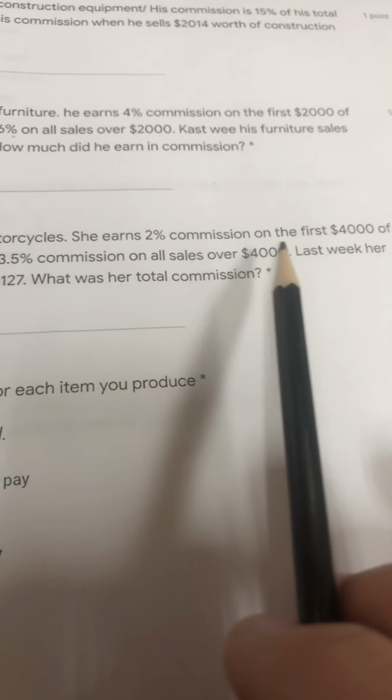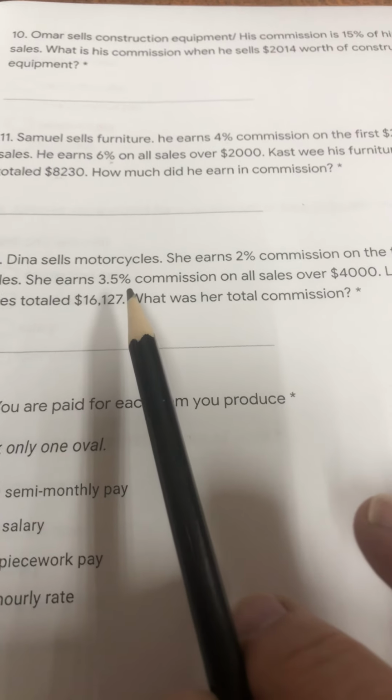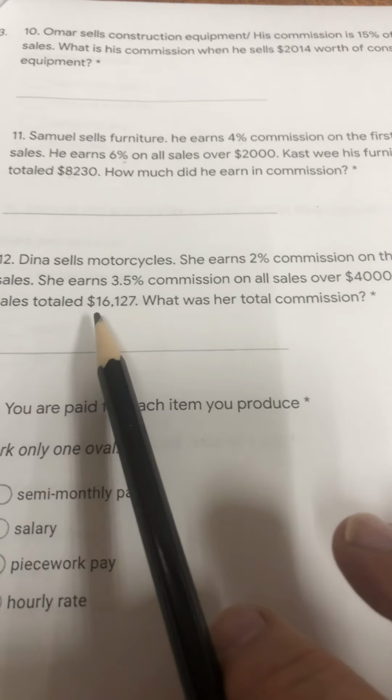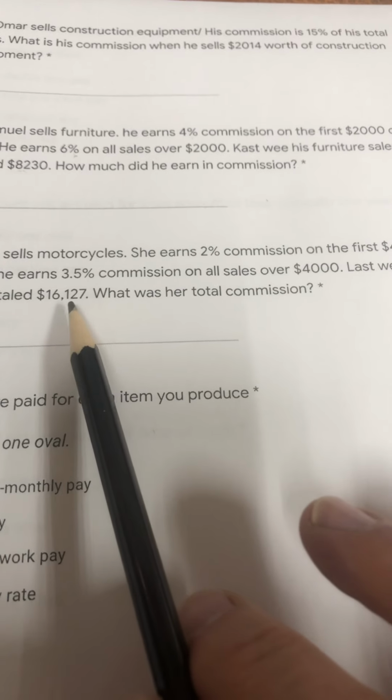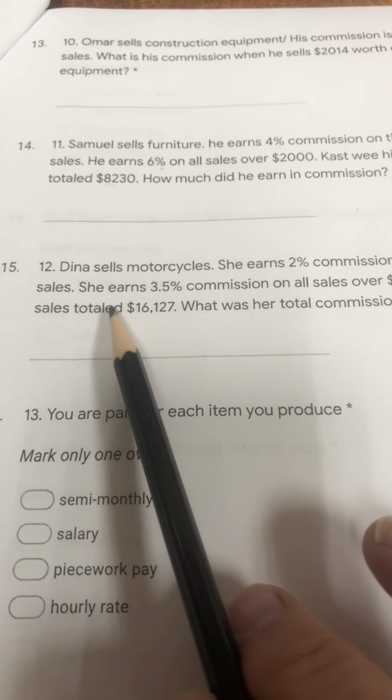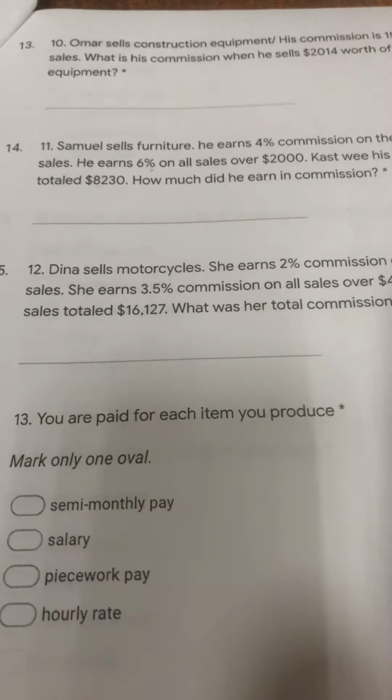Number 15, Dinah sells motorcycles. She earns 2% commission on the first $4,000 of sales, and then she earns 3.5% commission on sales over 4,000. Last week, she totaled 16,127. What was her total commission? You're going to do number 15 the same as you did number 14.